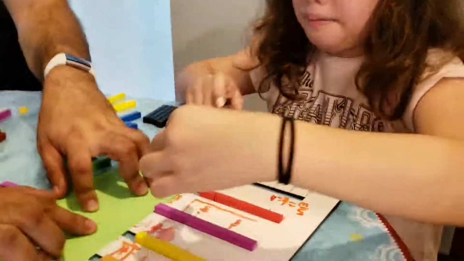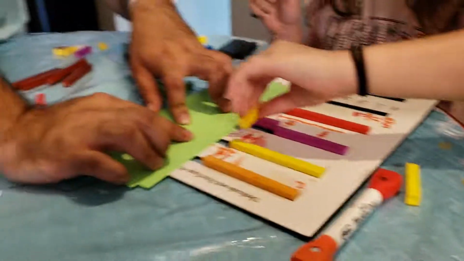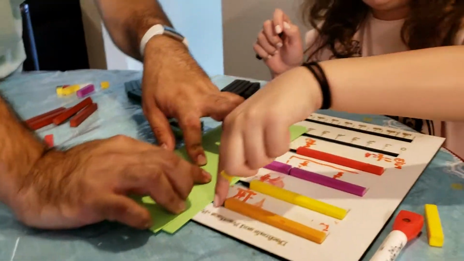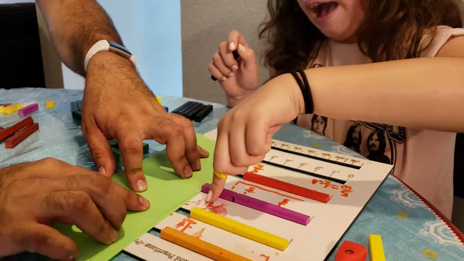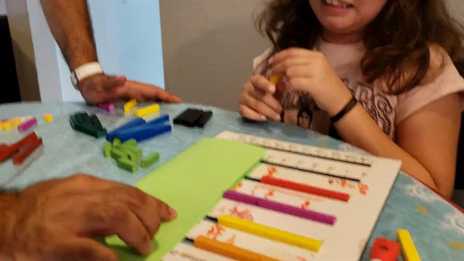So that means 3/5 is bigger because it's on this side of it, and also because you can see the gap. Yeah. Ah, good. Good observation. All right, now you can press stop.